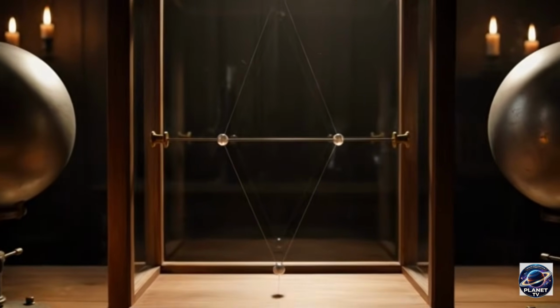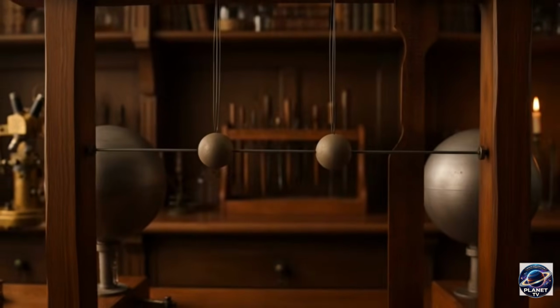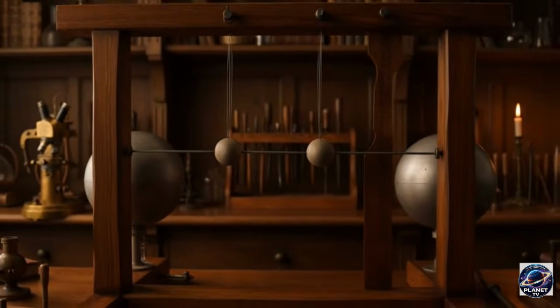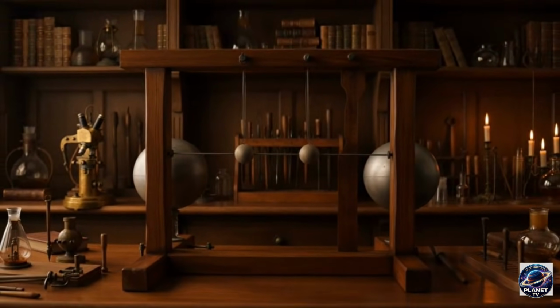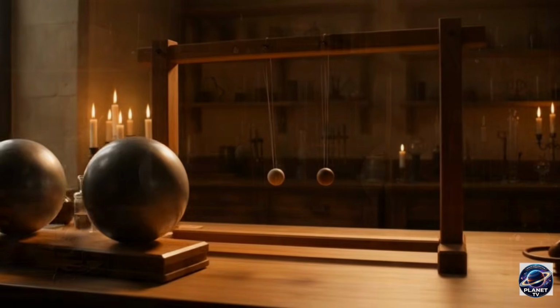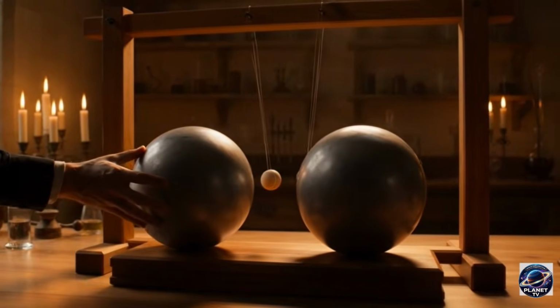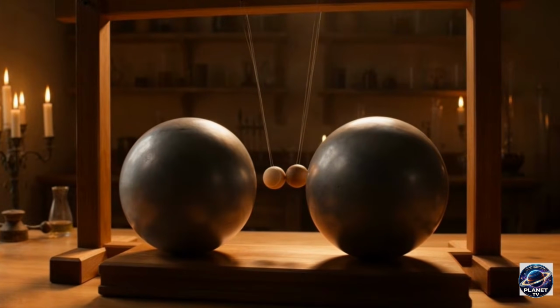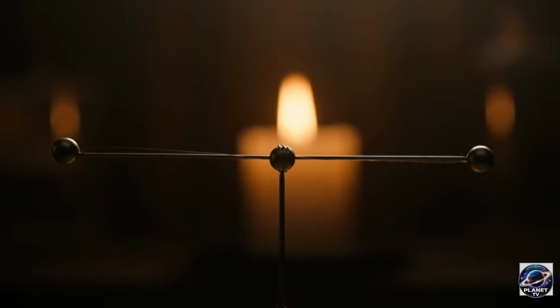The Cavendish experiment is often called the experiment that weighed the Earth, although in reality he measured the gravitational constant and from that derived the mass of the Earth. From that moment on, a question that once seemed impossible had a scientific answer. The Earth was no longer just the ground beneath our feet. It became an object that could be measured, calculated and understood through the laws of physics.